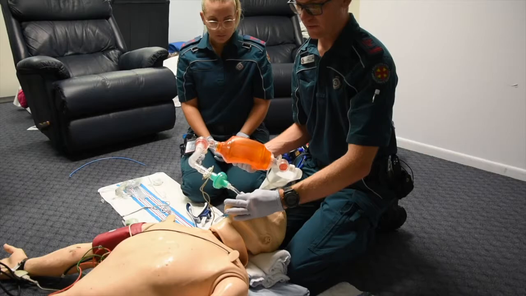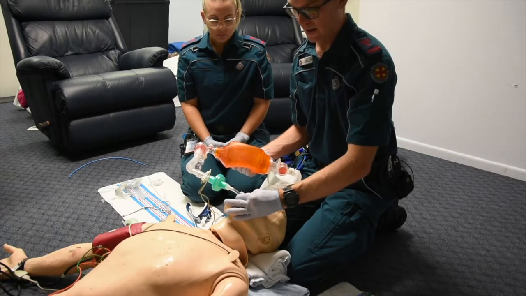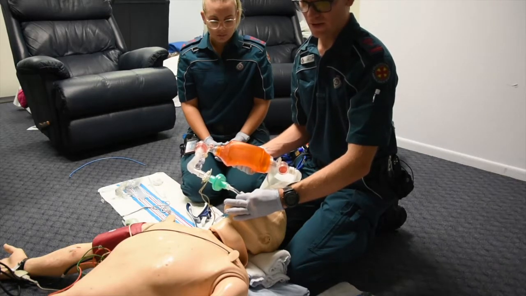Other ways you can tell if you've got intubation in place is obviously x-ray, but we don't really have that in ambulances. And obviously an improvement of the patient's condition, so we want to see if our saturations come up.